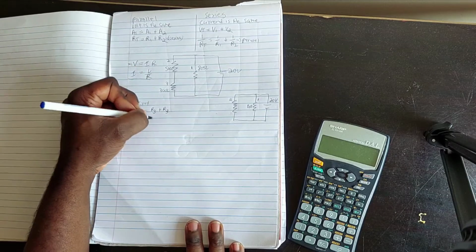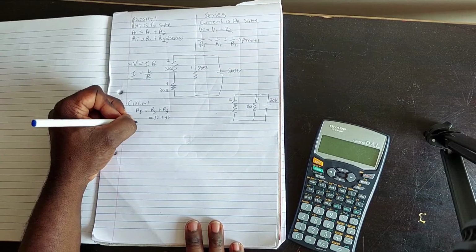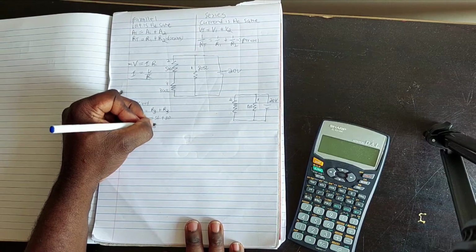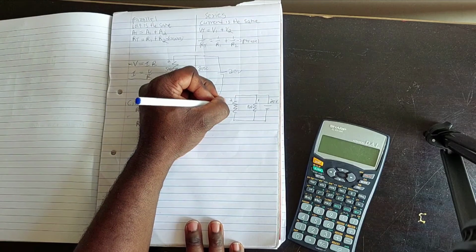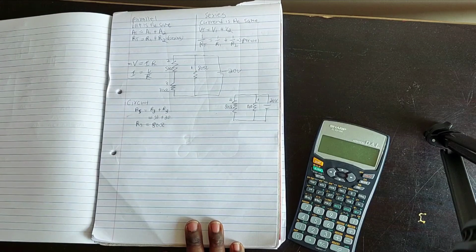So R2 equals 50, R3 equals 30. So the total resistance for series equals 80 ohm. So it means here it's also 80 ohm. That's the simplification of this.